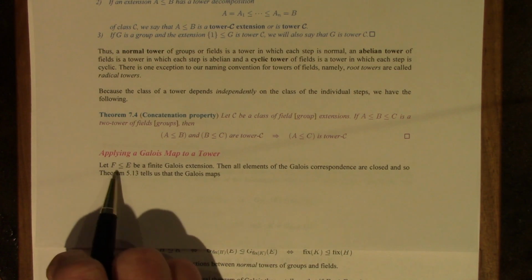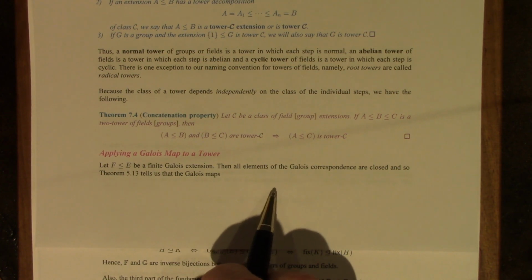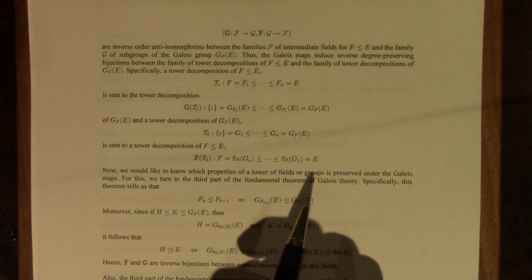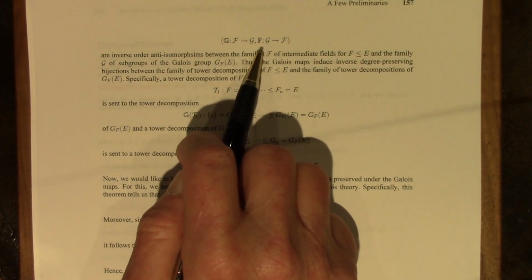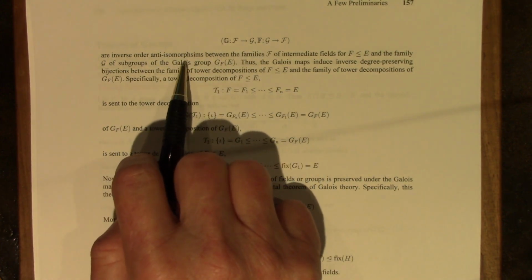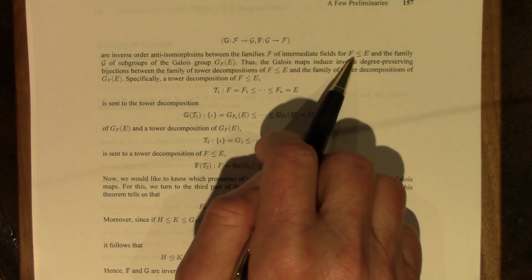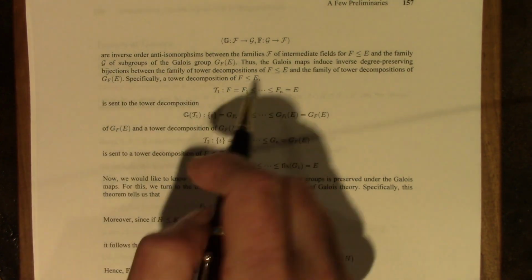Okay, now we want to apply the Galois maps to towers. So let FE be a finite Galois extension. So all the elements of the Galois correspondence are closed, and a theorem back in chapter 5 tells us that the Galois maps, haven't seen this in a while, are inverse order anti-isomorphisms between the family F of intermediate fields and the family G of subgroups of the Galois group.